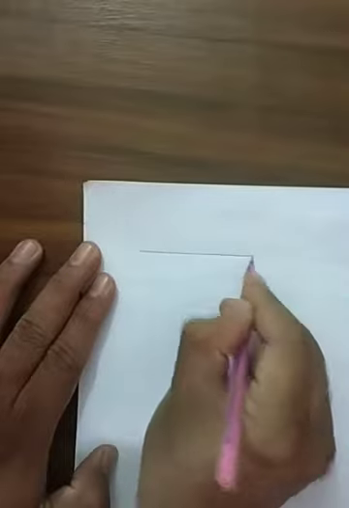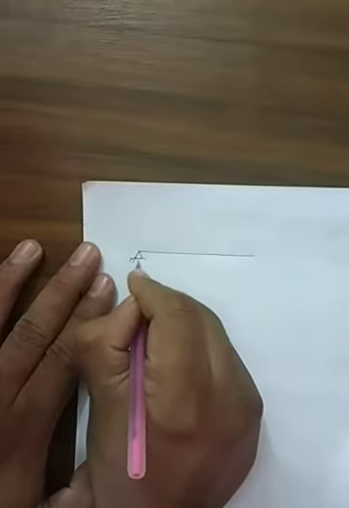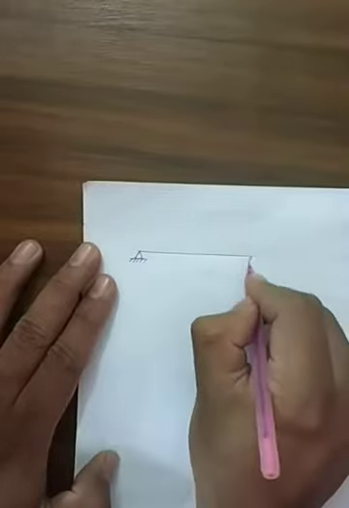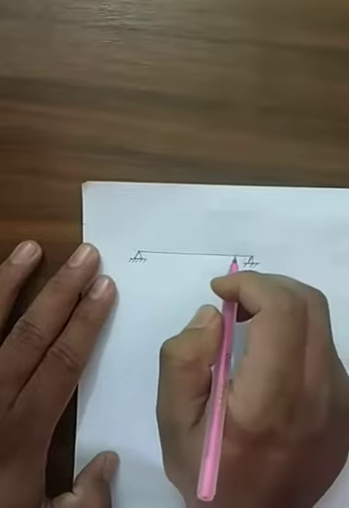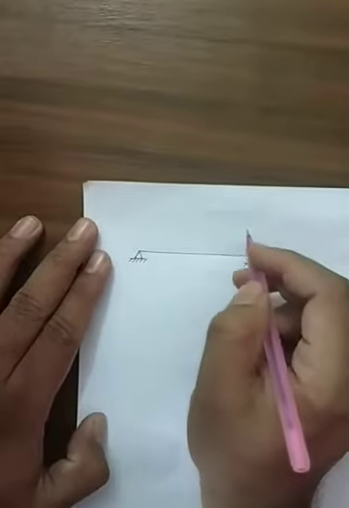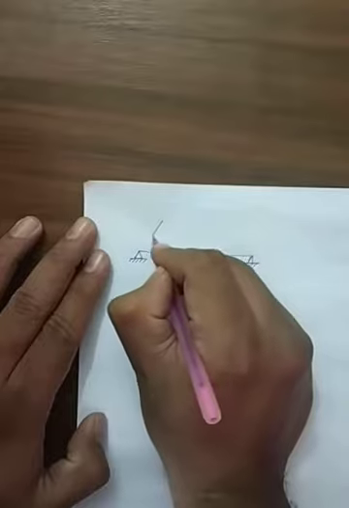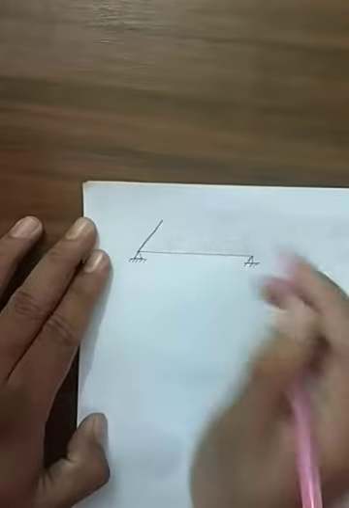Okay, now move on to truss portion. So take a truss. I am taking a truss like this. This is connected hinge. This is also a hinge. I am taking a simple truss.